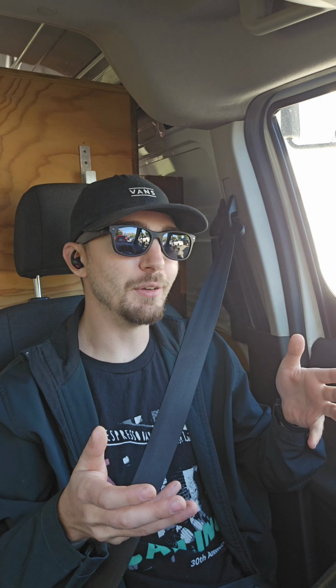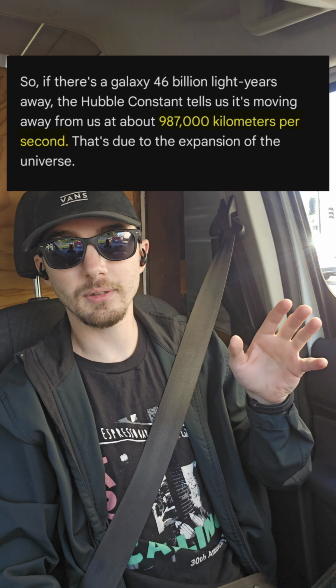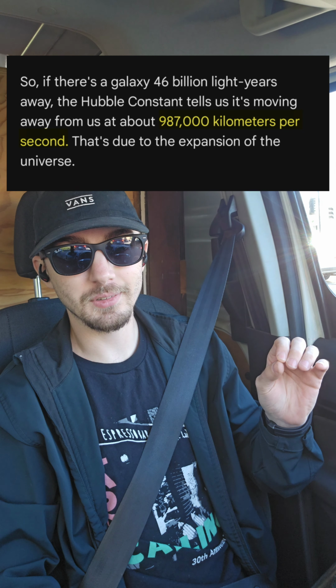Light, which is super fast. It moves at about 300,000 kilometers per second. I was like, okay, well, since that's so far away, and since space expands proportional to the distance, how fast is space expanding in between us and that said galaxy, right? Did a little bit of math, a little bit of nerdy stuff, and I figured out that space is expanding in between us and that theoretical galaxy at over 900,000 kilometers per second, which is 3 times faster than the speed of light.